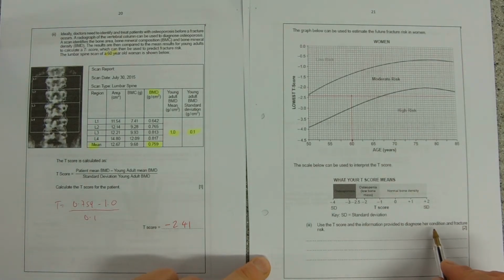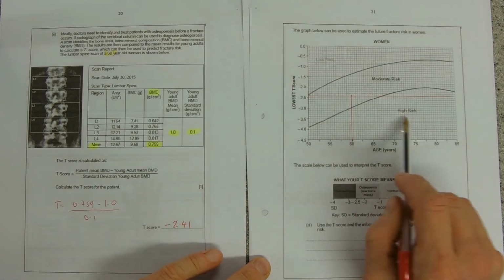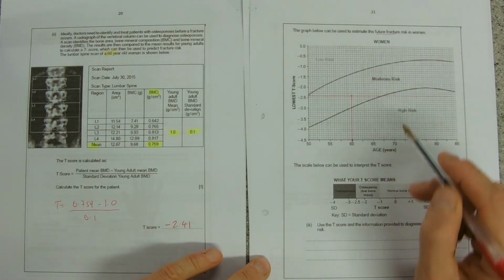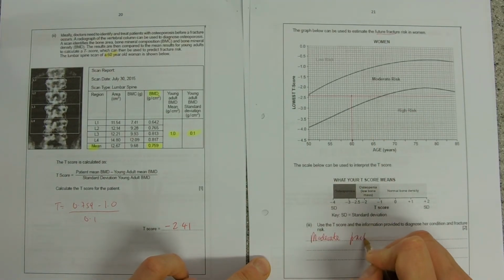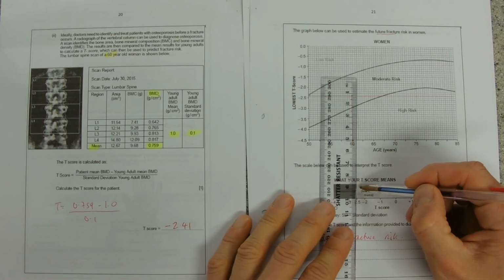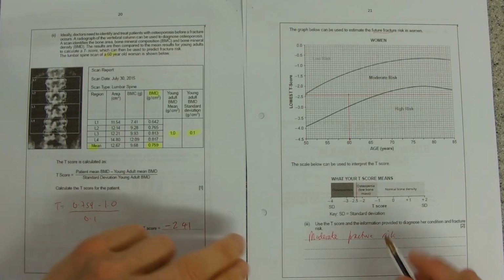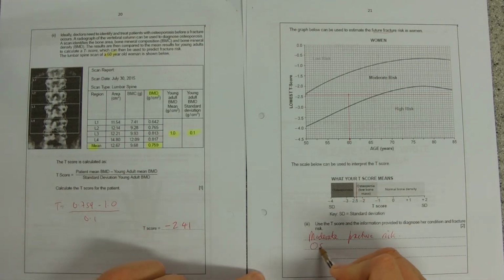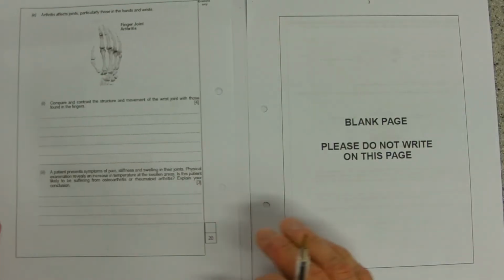So diagnose her condition and the fracture risk. So this appears to be the fracture risk, and we'd say moderate fracture risk, and the condition, 2.4 again. 2.4 is there. Osteopenia. So it's reasonably straightforward math skills.